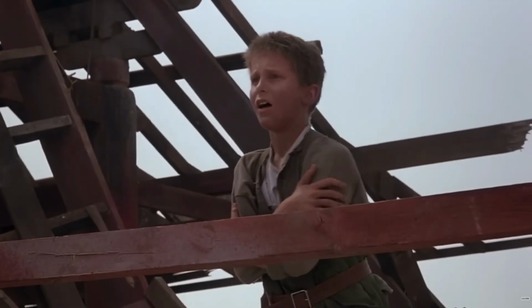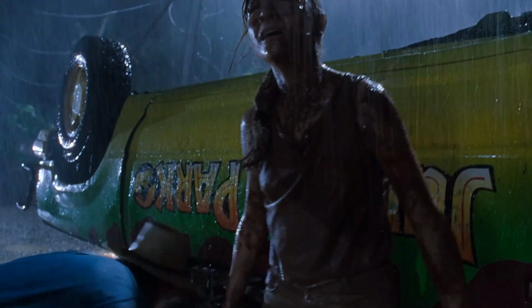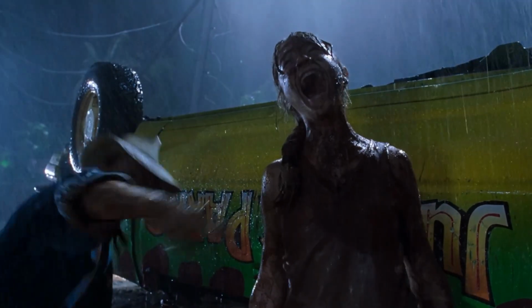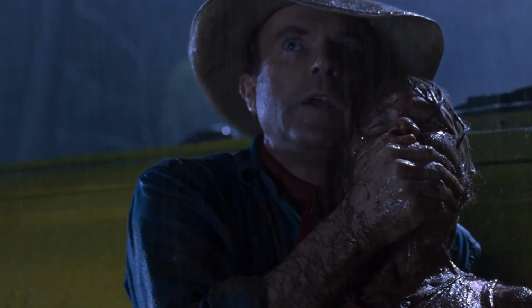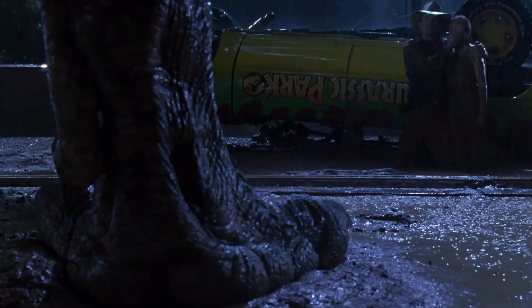Spielberg understands that children experience fear and wonder at a much higher frequency than adults, because everything is louder, everything is bigger, everything matters more. And he uses that intensity to make the audience feel what the children feel.